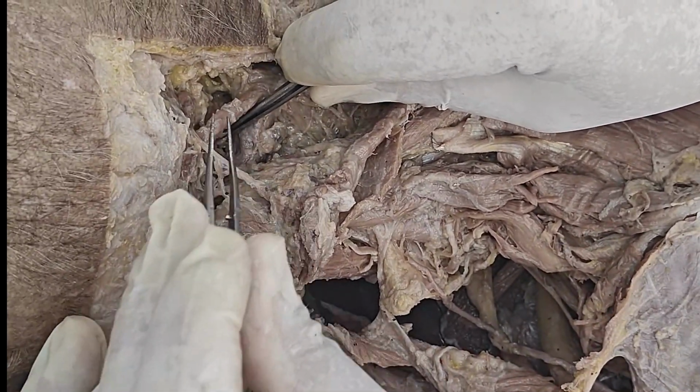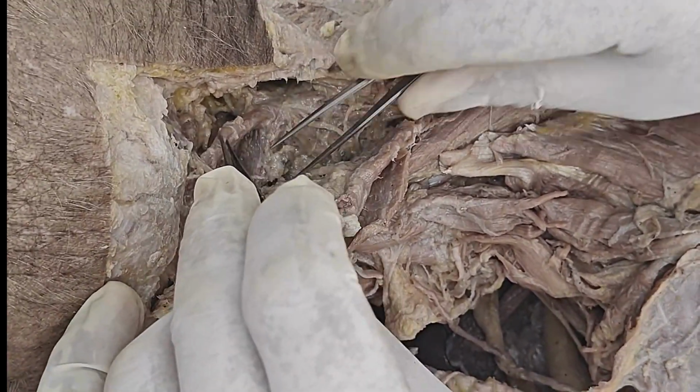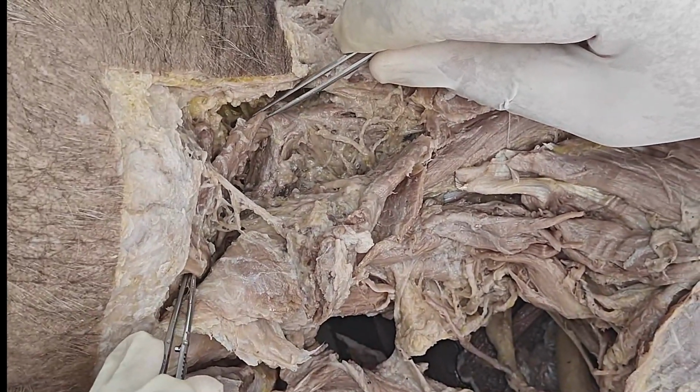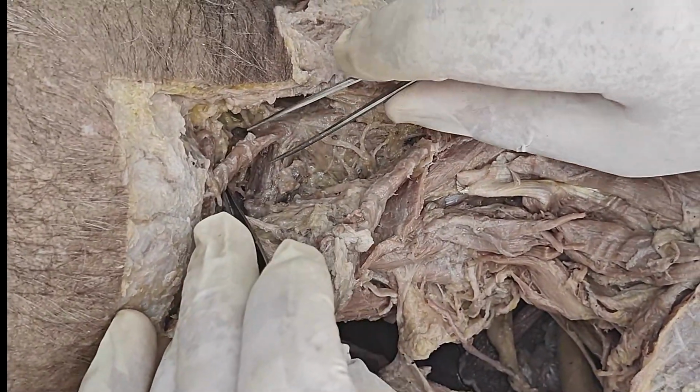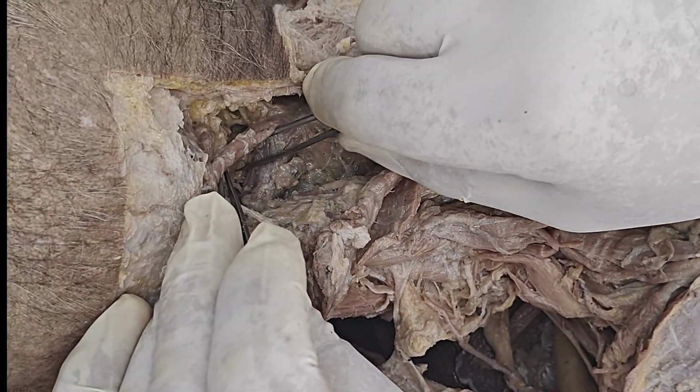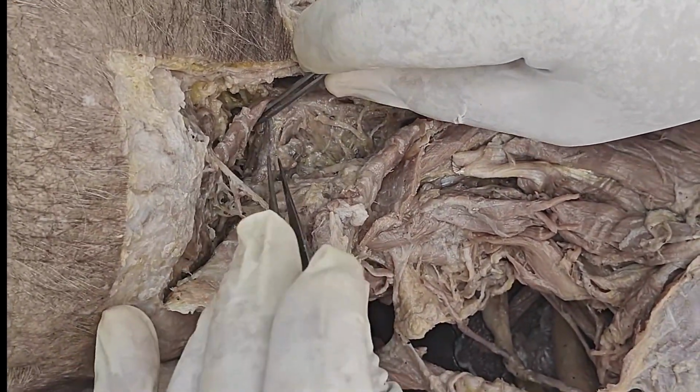It is mainly rectus capitis posterior minor, rectus capitis posterior major, inferior oblique, and superior oblique. All these muscles are innervated by the C1 fiber, called the dorsal ramus of C1. It is considered as the suboccipital nerve.